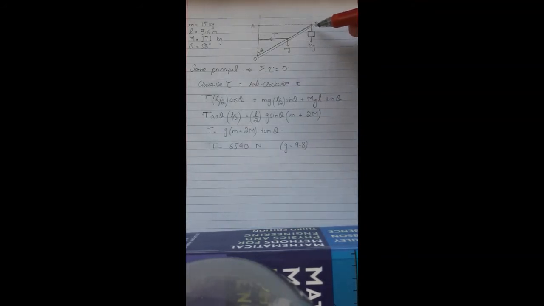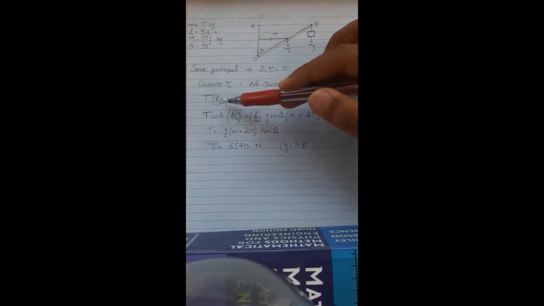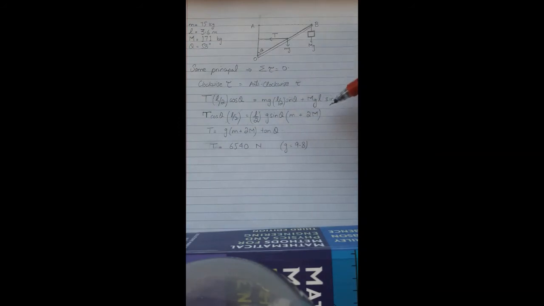Sine theta is the moment arm. Here it was L/2, here it was also L/2, but here it's L because the moment arm extends all the way to the edge. So just a little bit of manipulation here, and we end up with this equation.